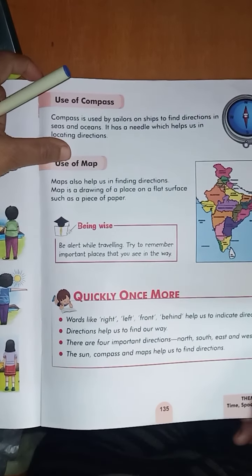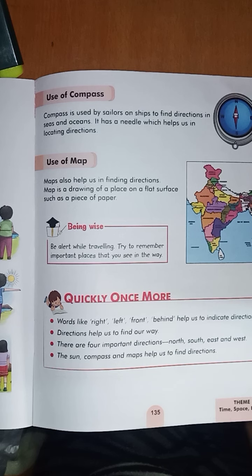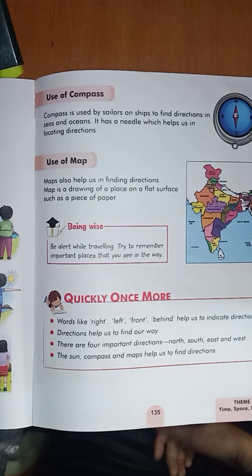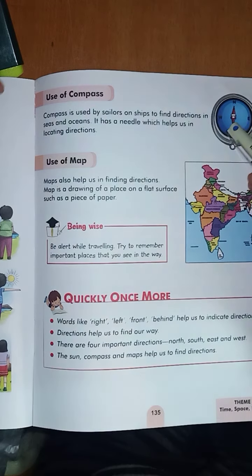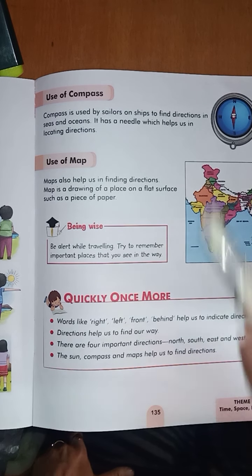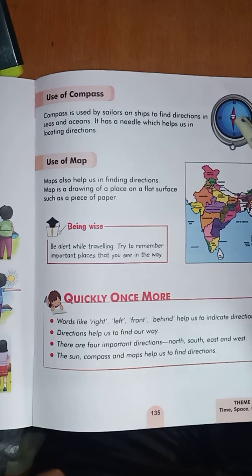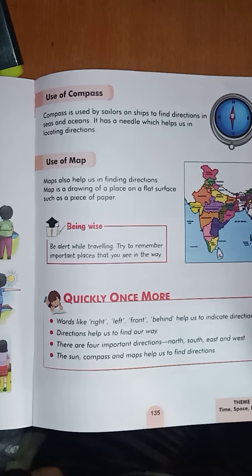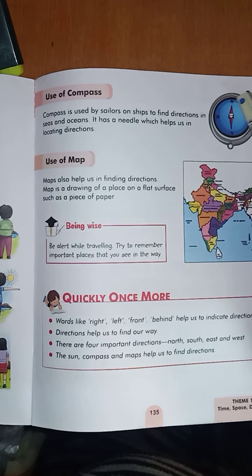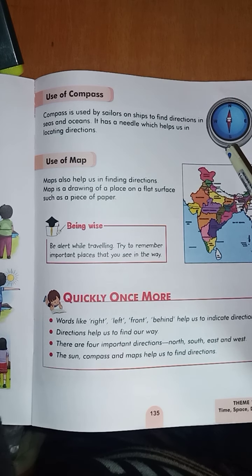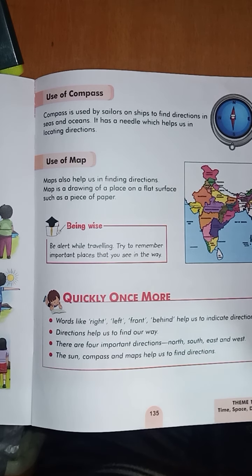Now, there is one object called compass. Compass is used by the sailors in the ship. They find the direction with the help of this compass. Needles are there in the compass. So, the sailors see these needles, and with the help of these needles they find out in which direction the ship is moving. See, this is north, south, east and west. Okay.